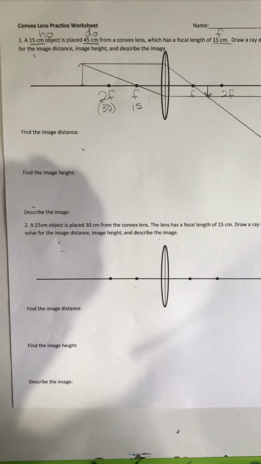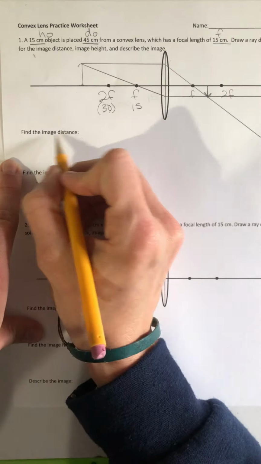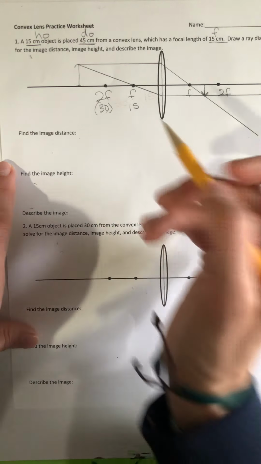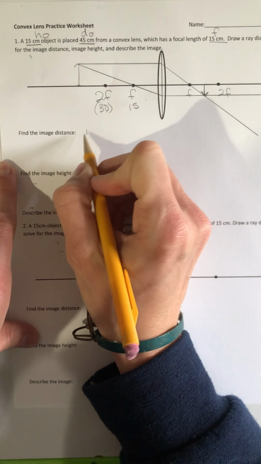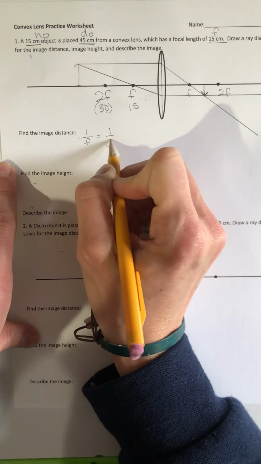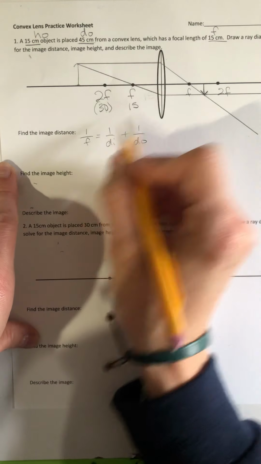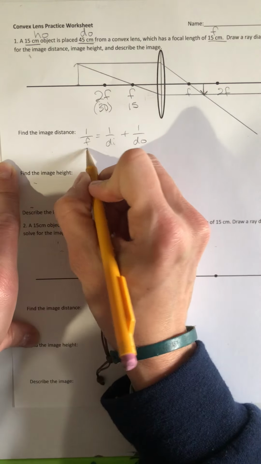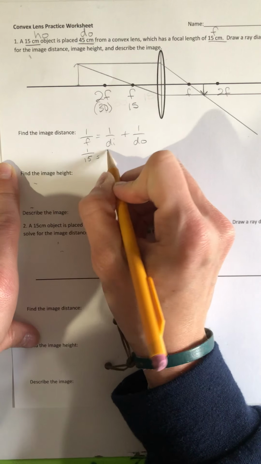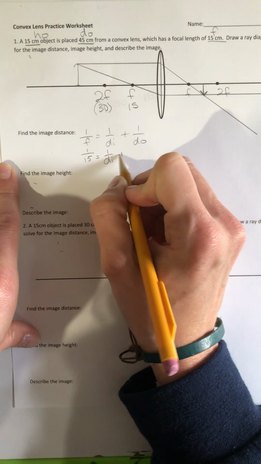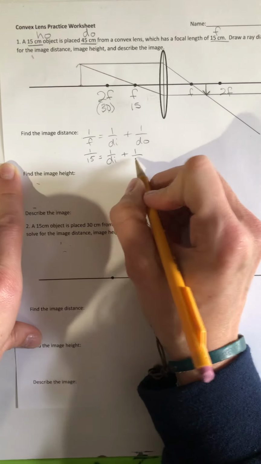All right, so the first thing, I'm going to find the image distance. So my formula for that is going to be 1 over F equals 1 over DI plus 1 over DO. F here is where I labeled my numbers, so 1 over 15 equals 1 over, I don't know what that is, plus 1 over DO, which is 45.